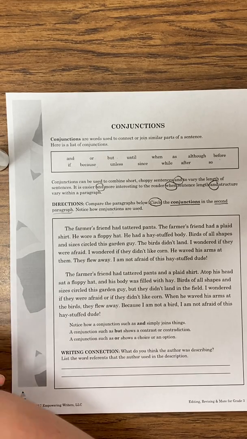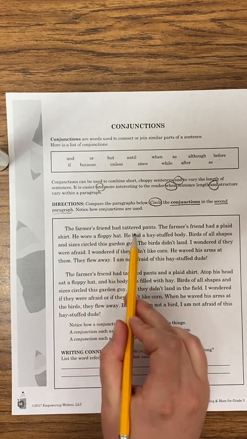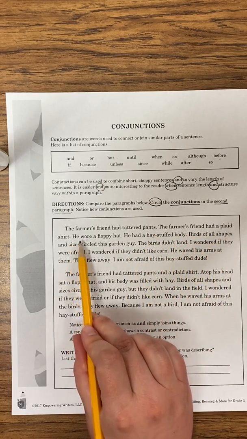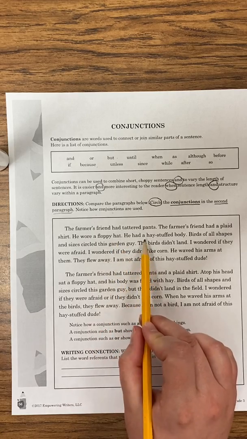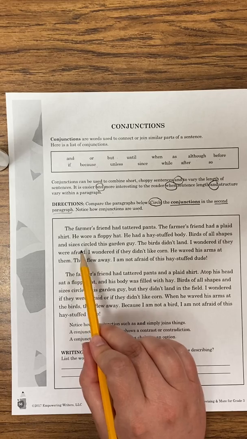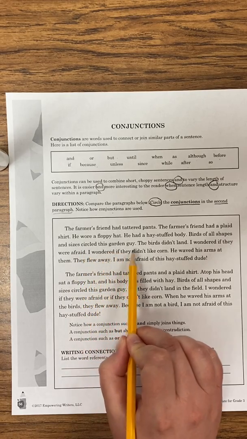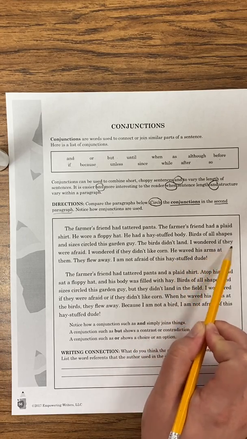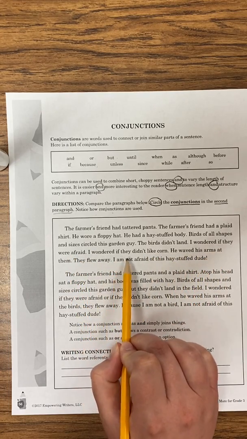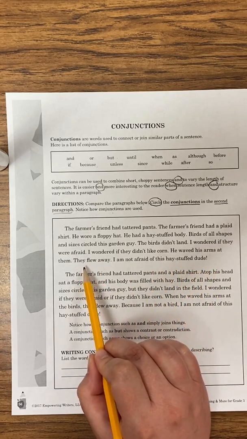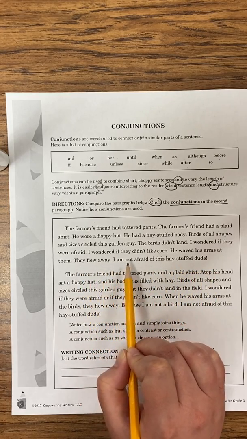Okay, here we go. The farmer's friend had tattered pants. The farmer's friend had a plaid shirt. He wore a floppy hat. He had a hay-stuffed body. Birds of all shapes and sizes circled his garden guy. The birds didn't land. I wondered if they were afraid. I wondered if they didn't like corn. He waved his arms at them. They flew away. I am not afraid of this hay-stuffed dude.